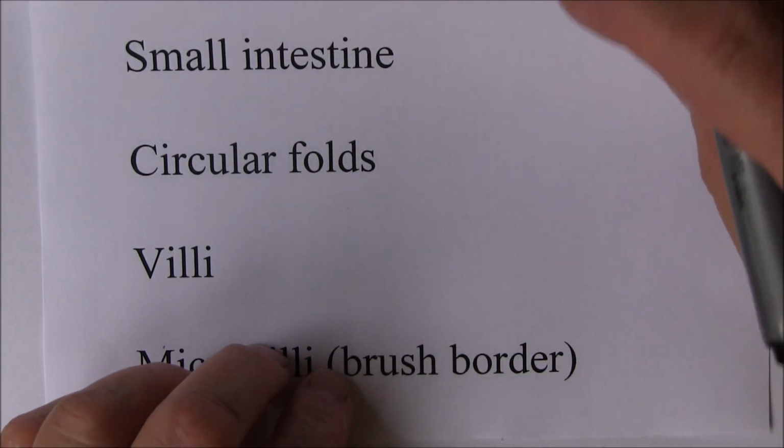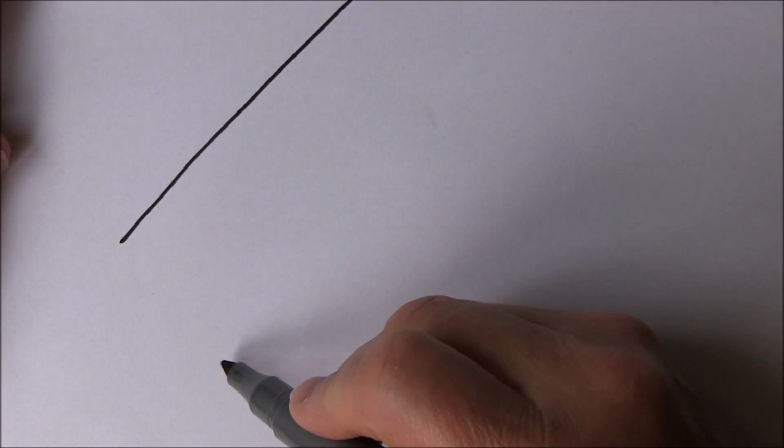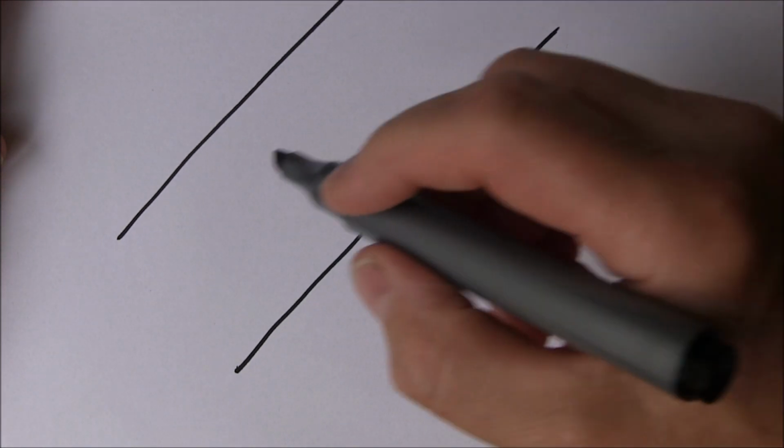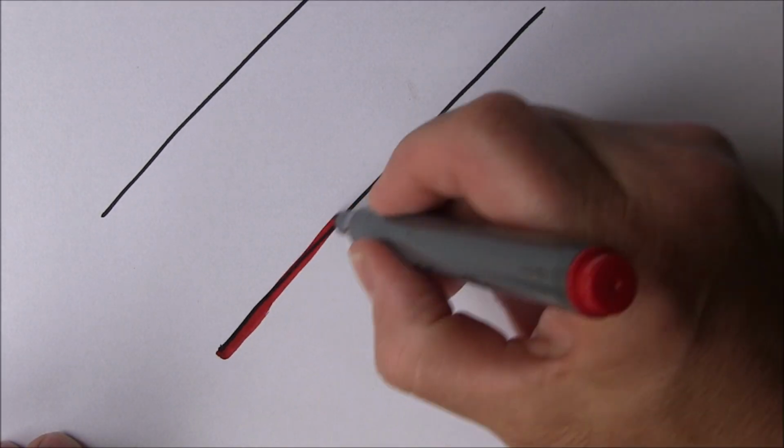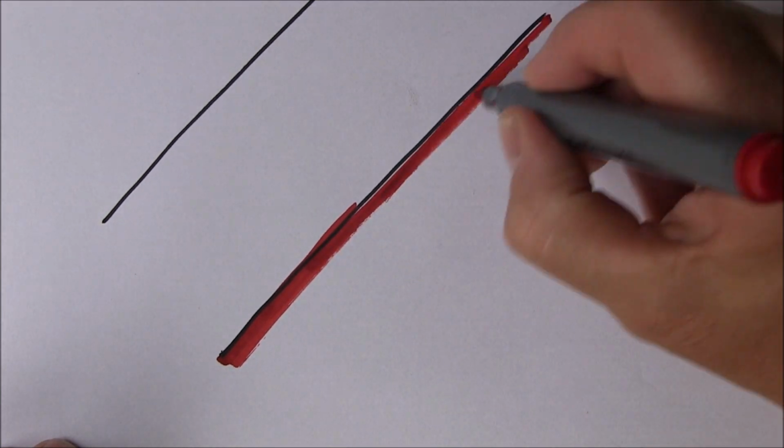So first of all, let's think about the small intestine. So here's the length of the small intestine, just here, and it's got a muscular wall. We could draw a muscular wall in there. So there's the muscular wall of the small intestine.